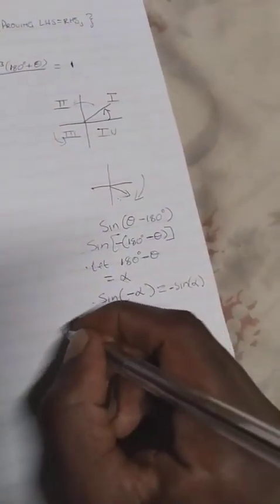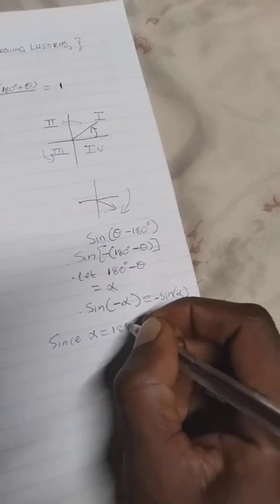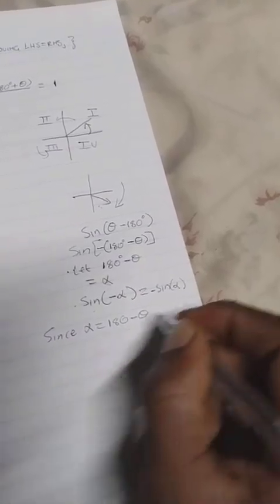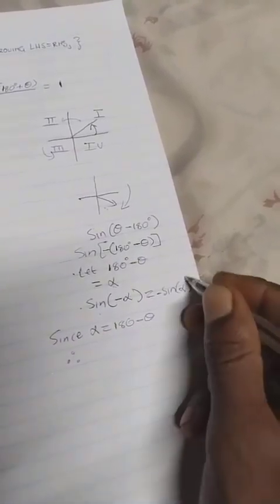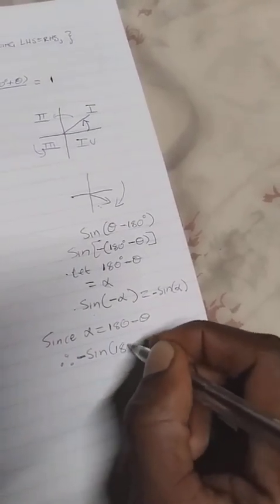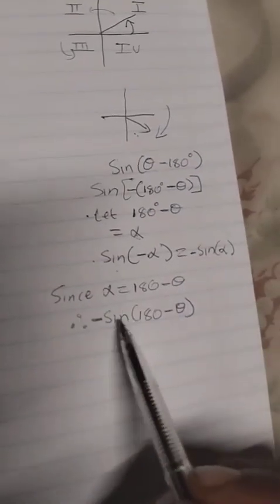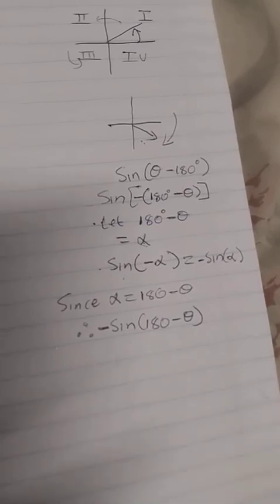So since I'm just going to drag it to be long so that you can see it. Just be patient with me. Since alpha is equal to 180 minus theta, therefore my answer here is going to be negative sine of 180 minus theta. So now you see here, my answer makes sense now.